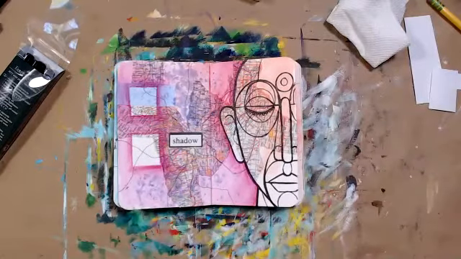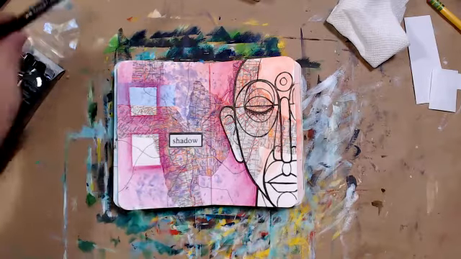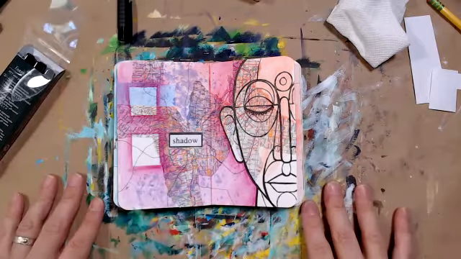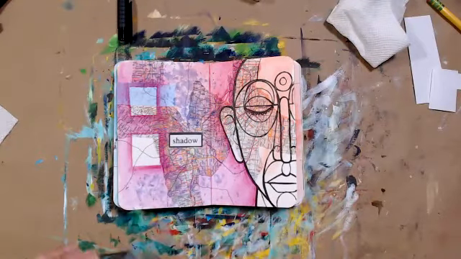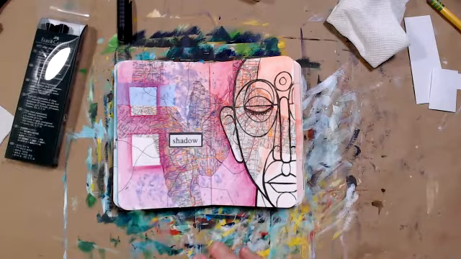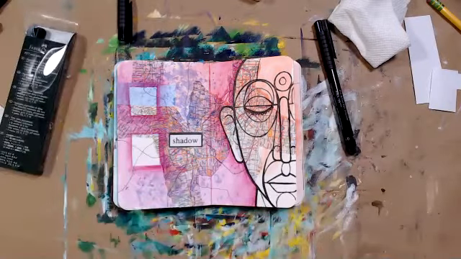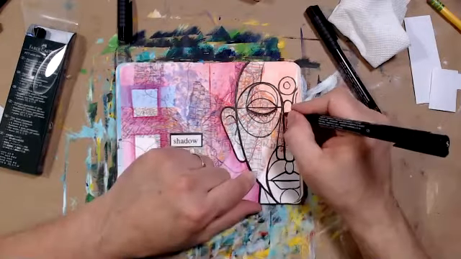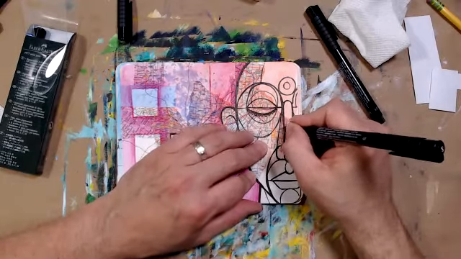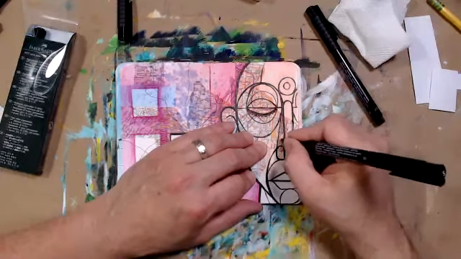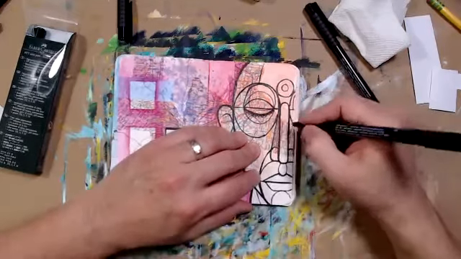All right, so that face really starts to stand out. So what I'm going to do now is use some of the smaller ones. Actually, I'm going to use the super fine. And I'm going to put some details in, some patterns in some of these shapes. Just putting a series of parallel lines that help define that side of the nose.